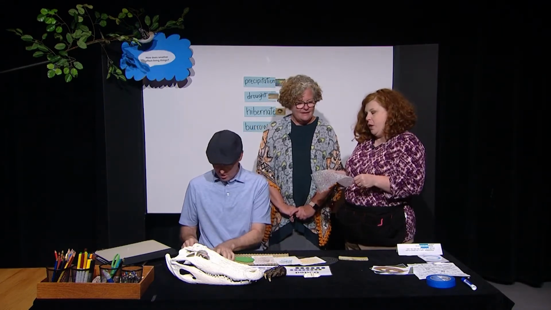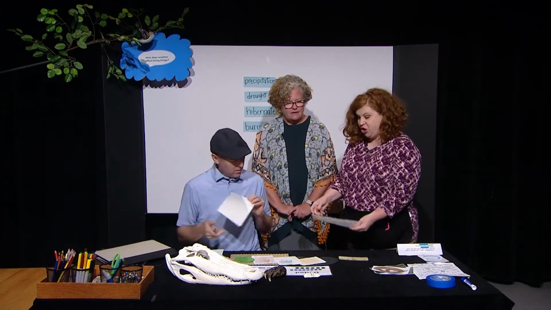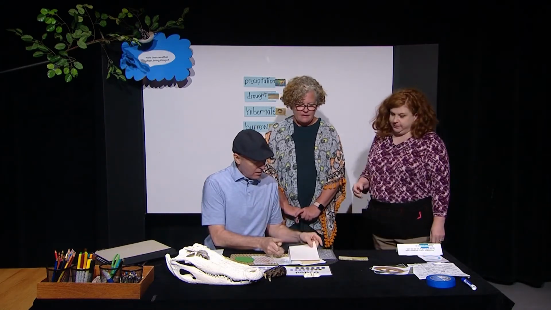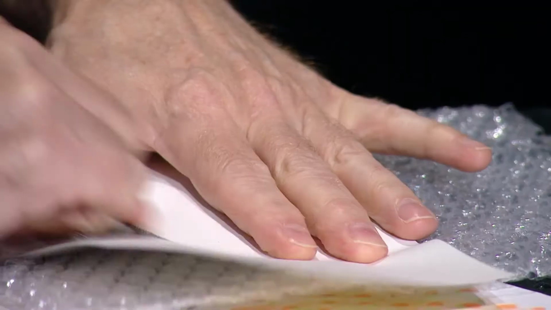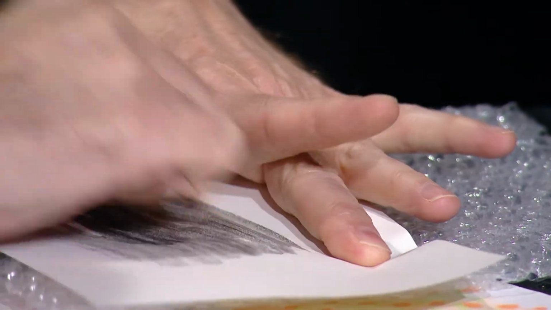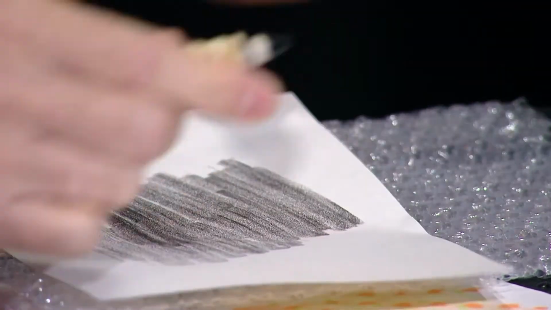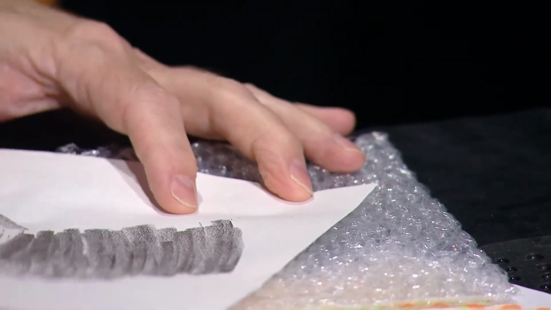Wow. It's bubble wrap, one of my favorite things. I bet lots of people have this at home. Can you rub it and see what it would look like? Let's try. Is it gonna pop? Let's try it and see. It didn't pop.